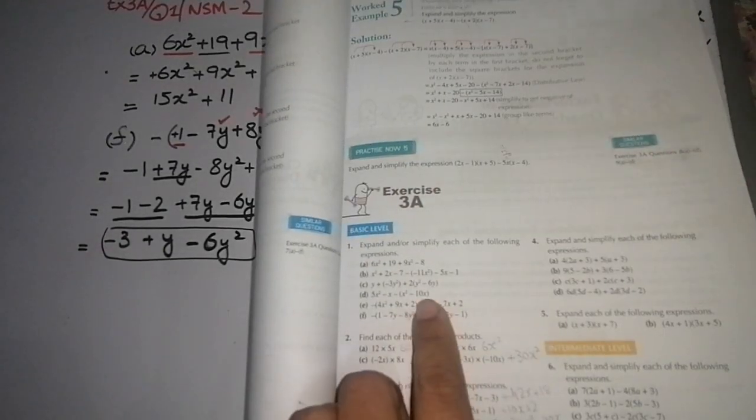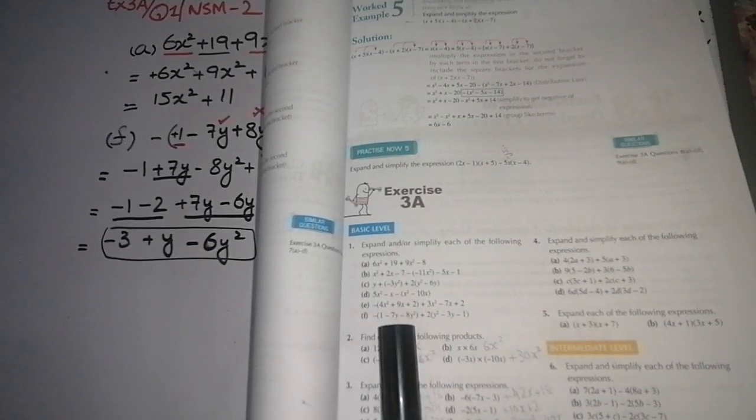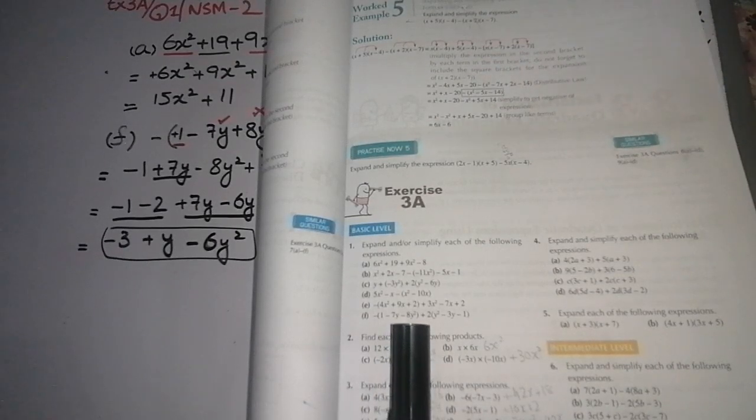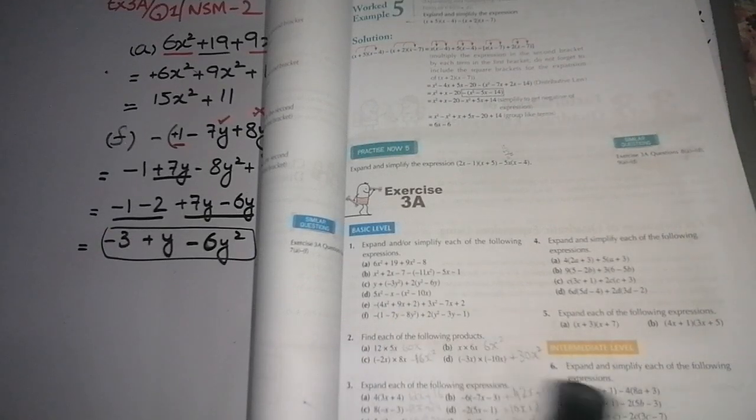This was the question we were solving. I hope there will not be any problem in the rest of the parts. Please practice them and find out the answers. If you are stuck anywhere during the solution, please tell me in the comment section. You can ask me any query, and you can upload a screenshot as well if it is easy.